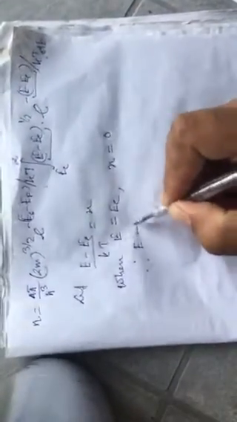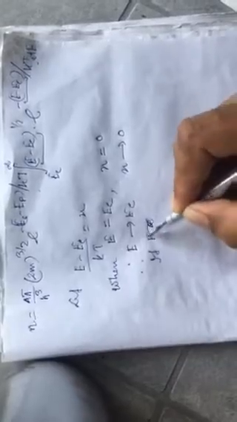Now let's check the limits. When E tends to EC, if we put EC in place of E, x will be equal to 0. Therefore, if E tends to EC, x tends to 0. And if E tends to infinity, x also tends to infinity.